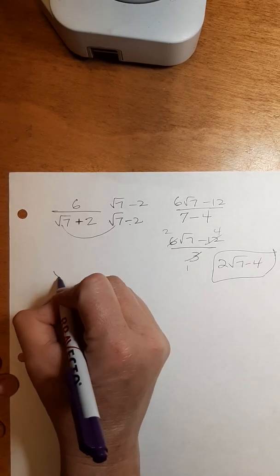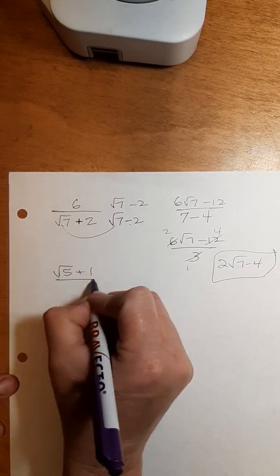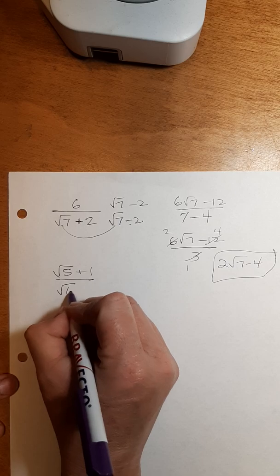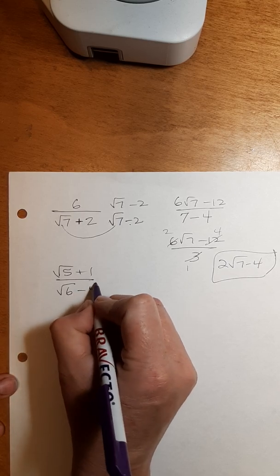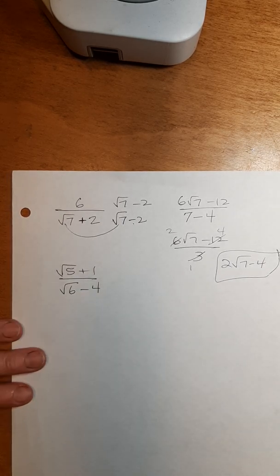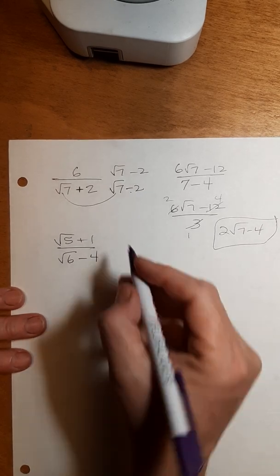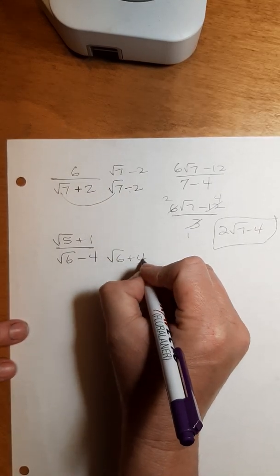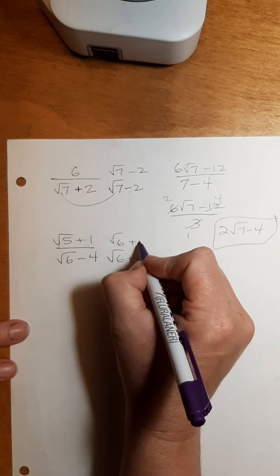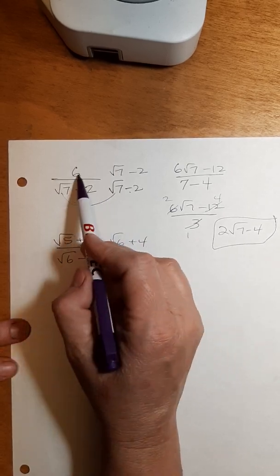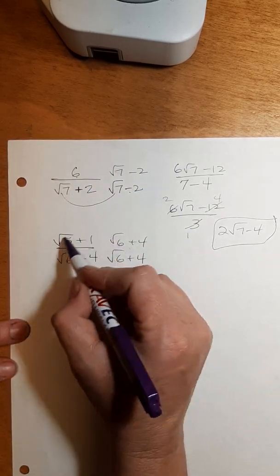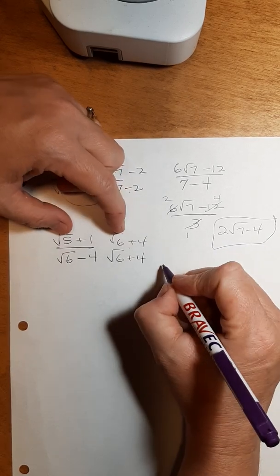And, you know, if they gave you something like this, which is pure overkill, but it happens, you literally just have to multiply by the conjugate just like normal, square root of 6 plus 4. But notice how up top, you're not just distributing, you're using the FOIL method.